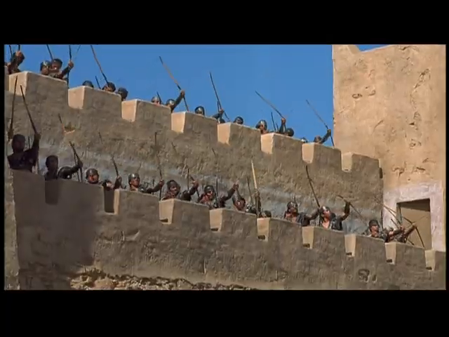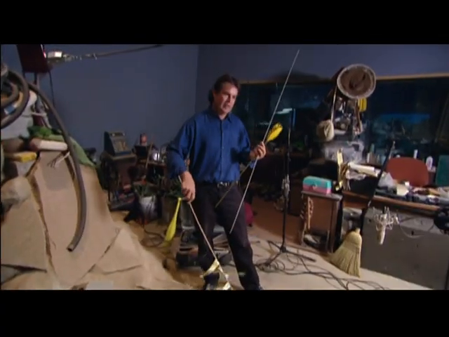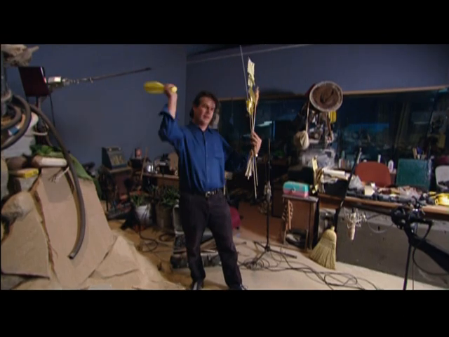The sound of arrows flying through the air needed to be captured in great number, and therefore we needed a very large variety of whooshes and swooshes and flying sounds. Here's a wiffle ball bat. 4 or 5 sounds to make a single arrow flight sound. That single arrow flight sound was then composited 1,000 times in order to make a cloud of arrows appear from the walls of the city.